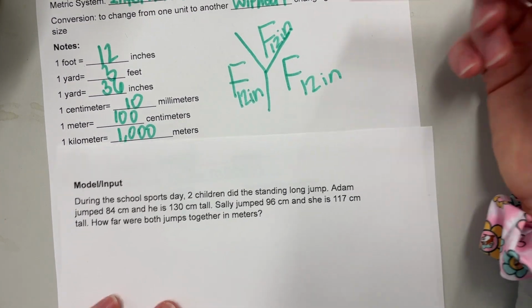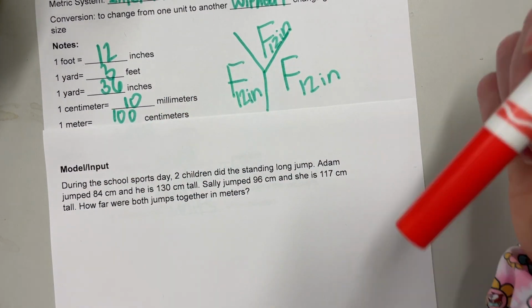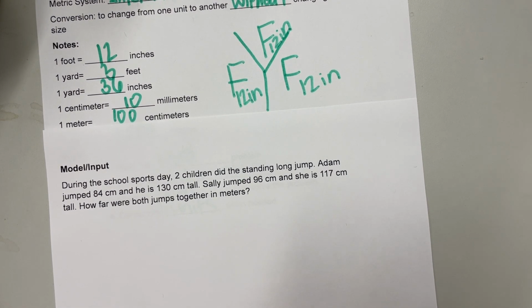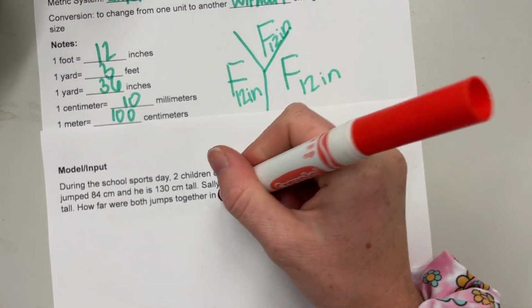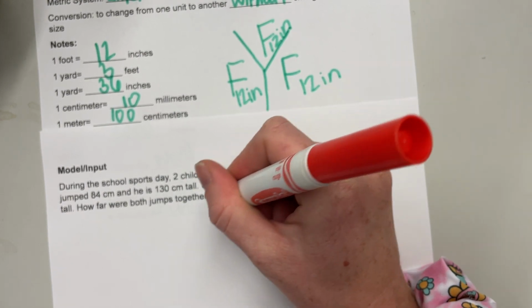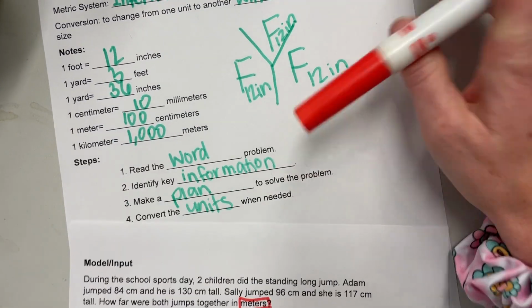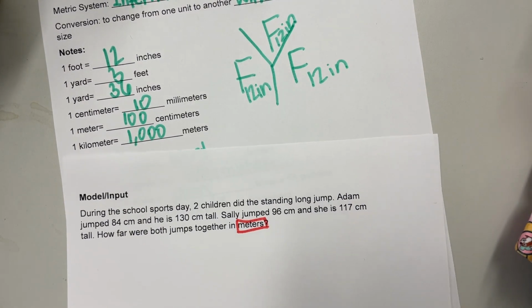This one says, during the school sport day, 2 children did the standing long jump. Adam jumped 84 centimeters and he is 130 centimeters tall. Sally jumped 96 centimeters and she is 117 centimeters long. How far were both jumps together in meters? So I'm going to box meters. That's what I need to convert to. That's important information.